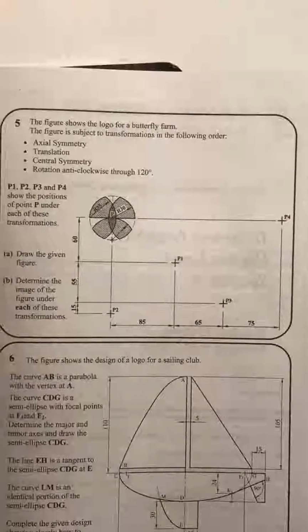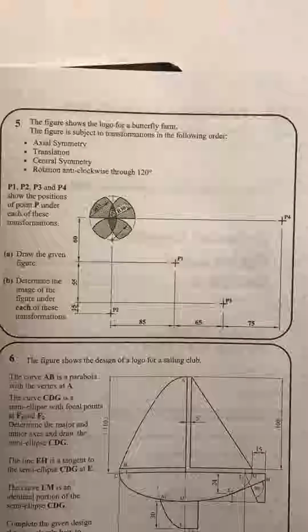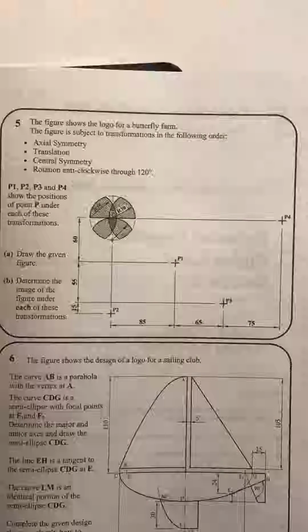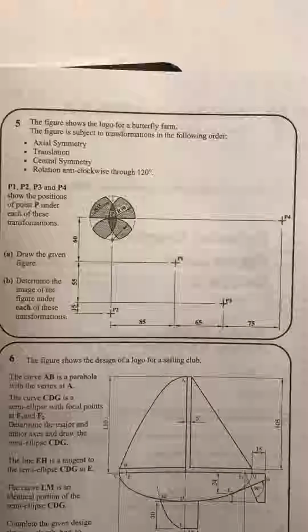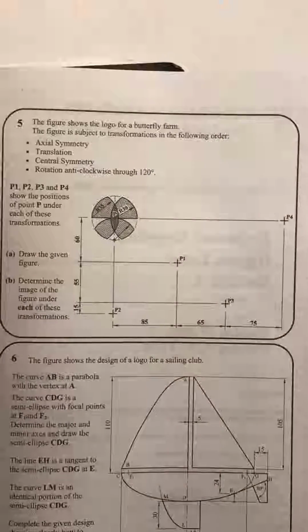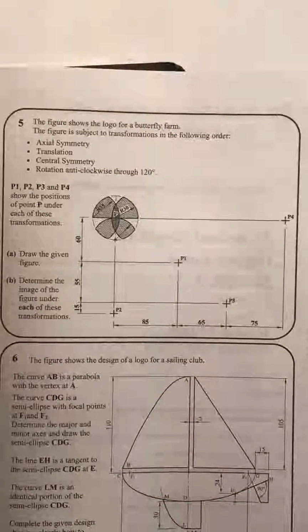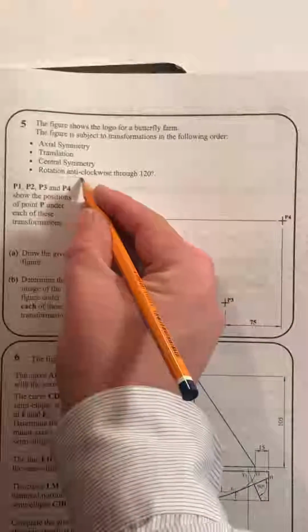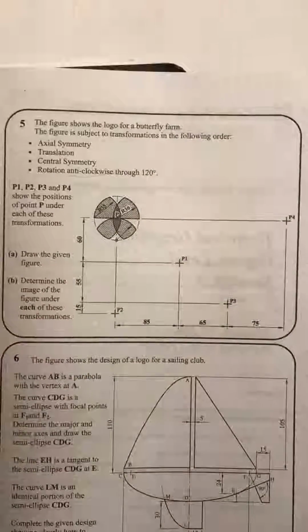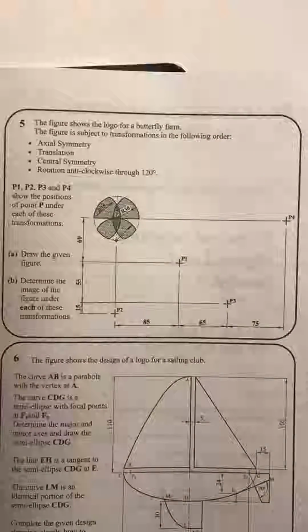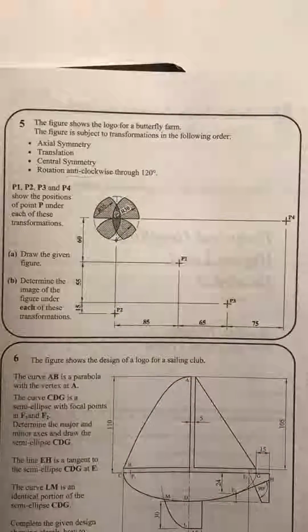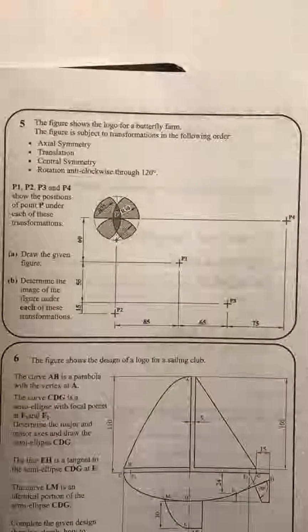So the question says the figure shows the logo for a butterfly farm. The figure is subject to transformations in the following order: axial symmetry, translation, central symmetry, rotation anti-clockwise through 120 degrees. Certainly a key word there in the rotation is anti-clockwise. Now you have to think as you go along, what are these? You should take time to try and figure them out. What's axial symmetry, what's translation, what's central symmetry? Have a think about them.